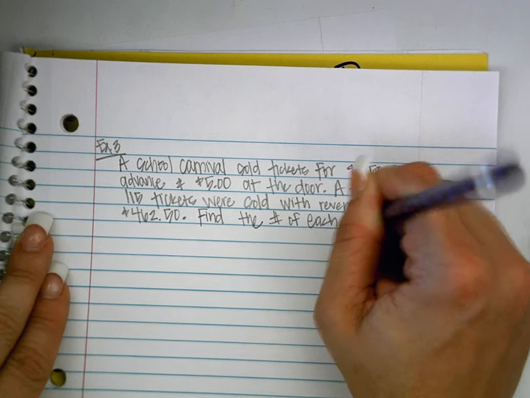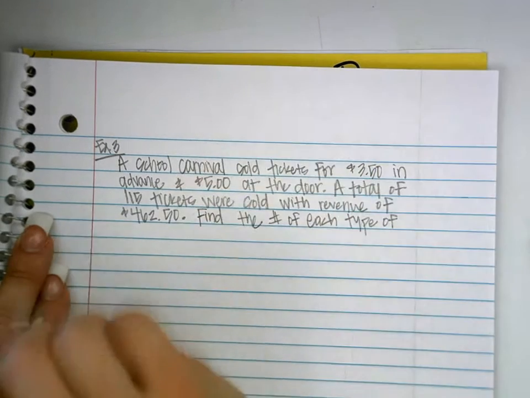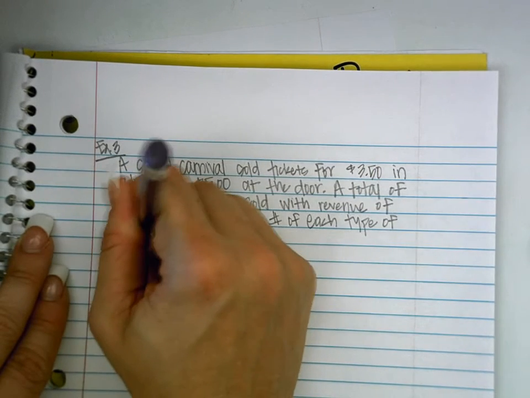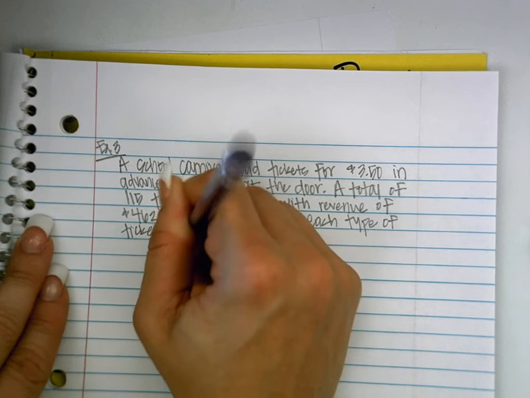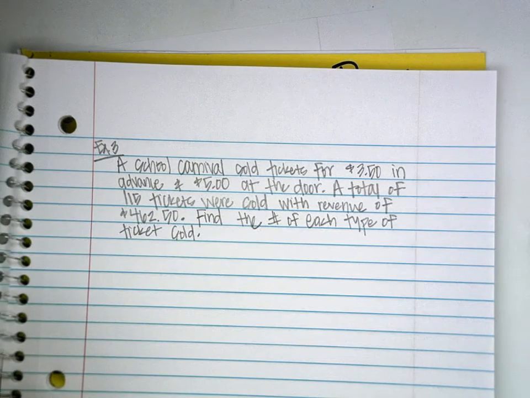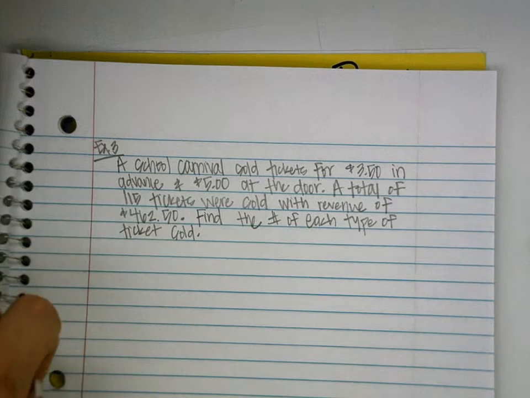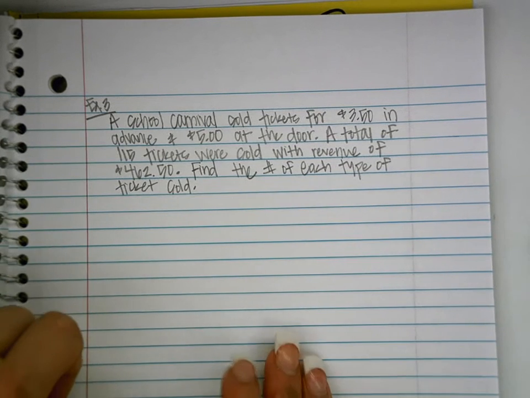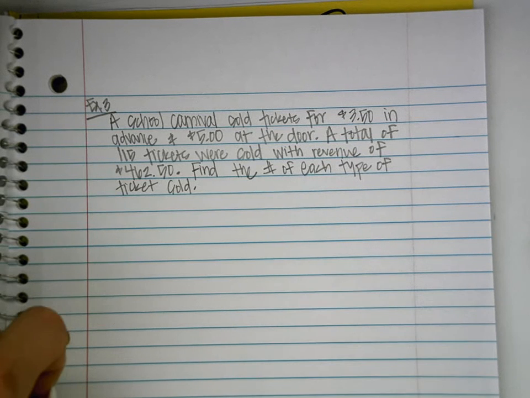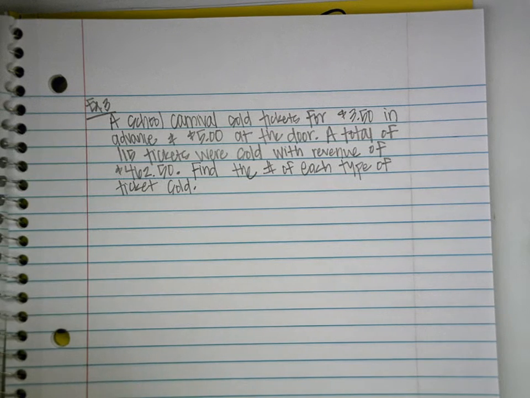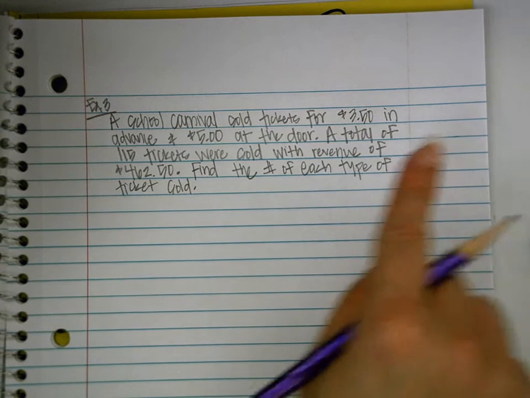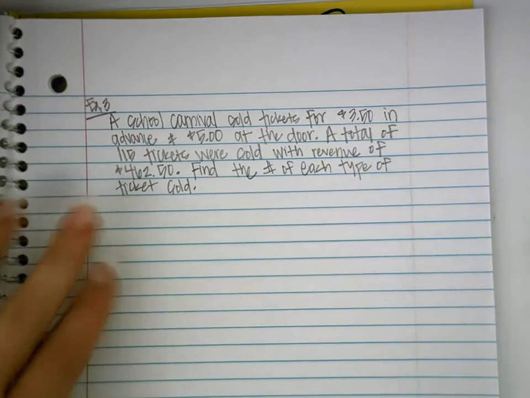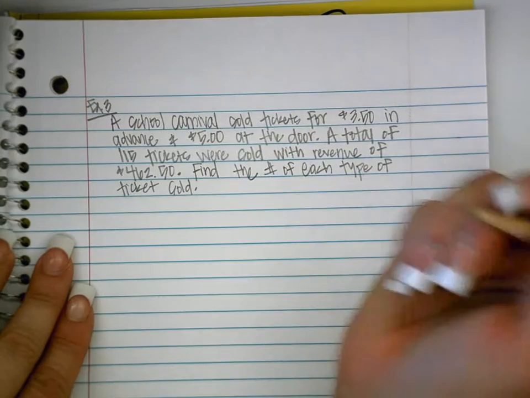Just write that whole thing where you pull the information out. On your homework, you just have to write the equations. So you're always going to have 2 different variables for these. So what would your variables be for this one? A for advance and D for door, that's fine.